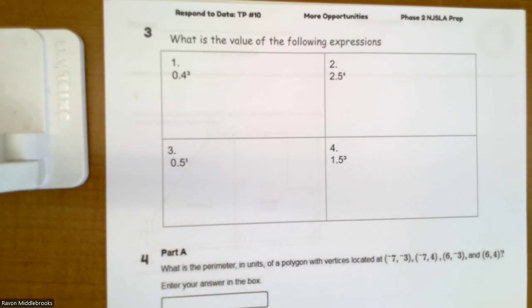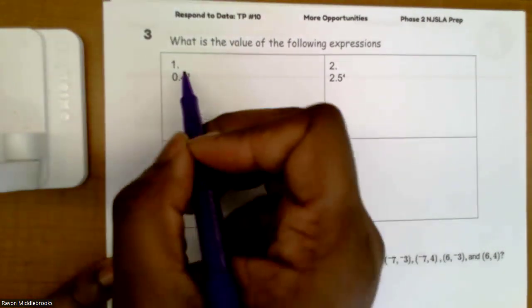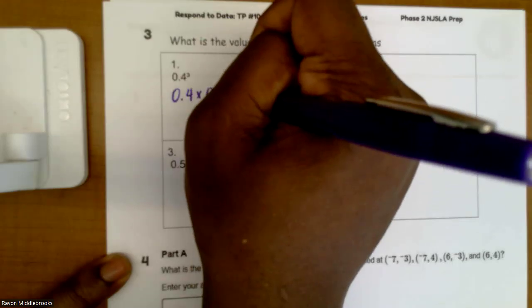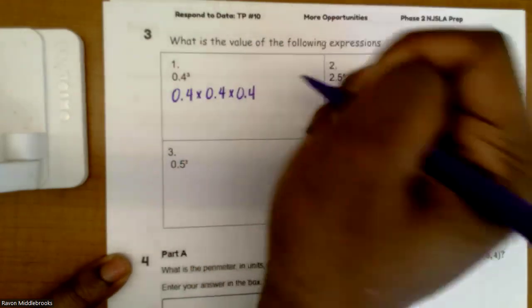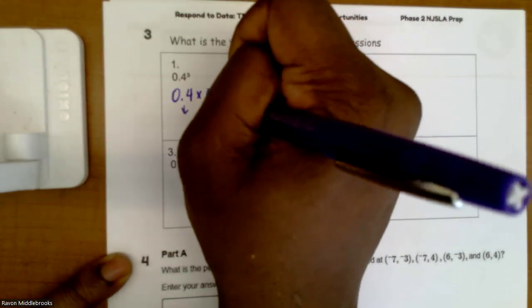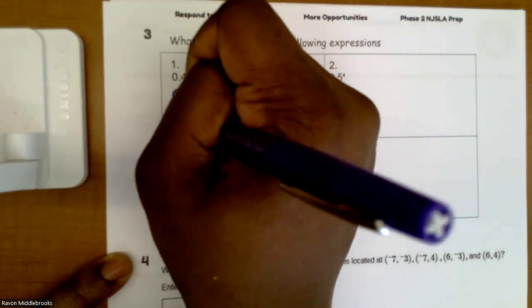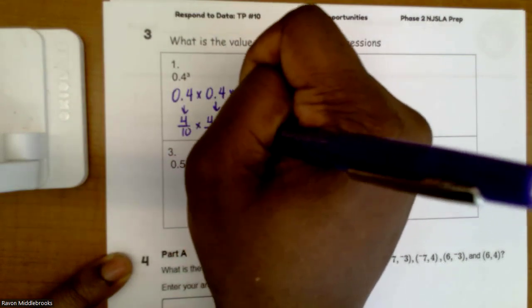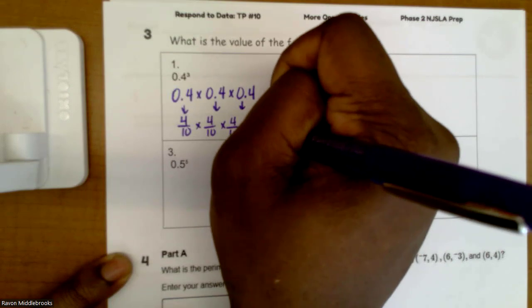All right, let's go here. What is the value of the following expressions? So 0.4 to the 3, which is 0.4 times 0.4 times 0.4. I can convert that into a fraction, which is 4/10 times 4/10 times 4/10.